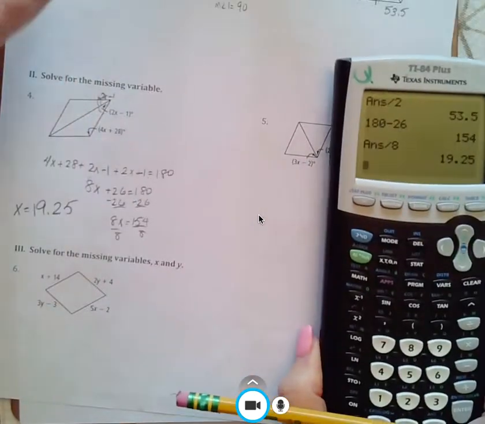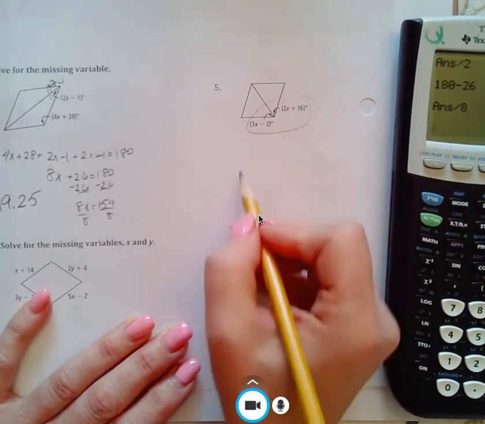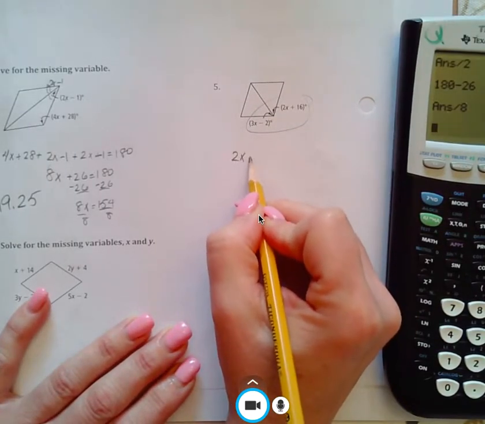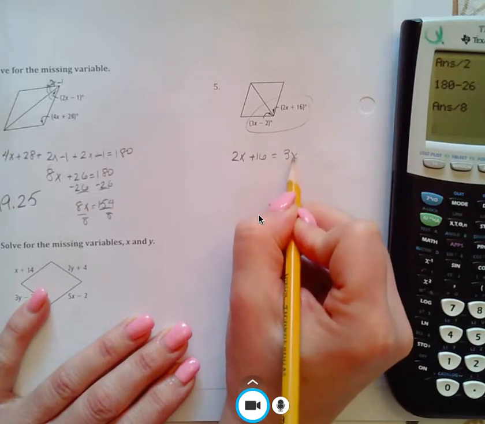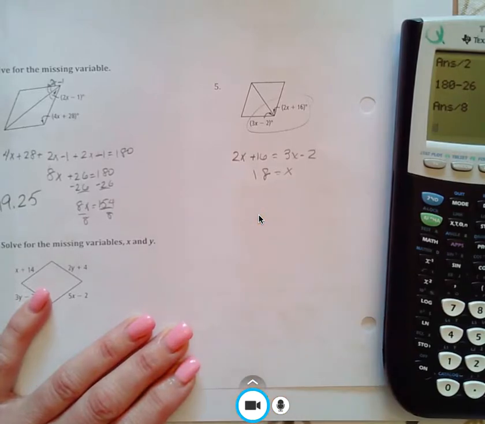19.25. Moving on. Number 5. Home stretch. We're almost done. Oh, hey, these guys are equal to each other. This one I can do. 2x plus 16 equals 3x minus 2. Add the 2. 18 is equal to x.